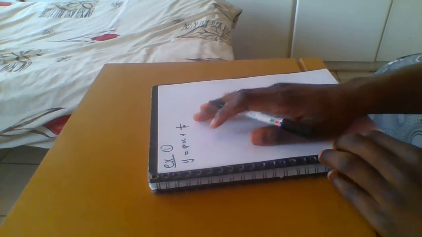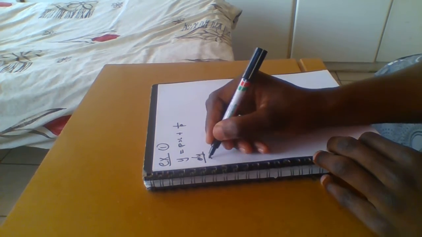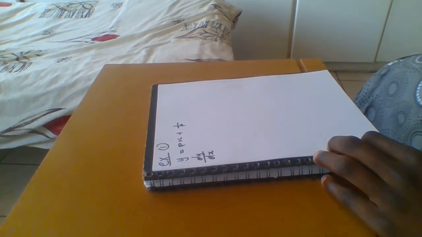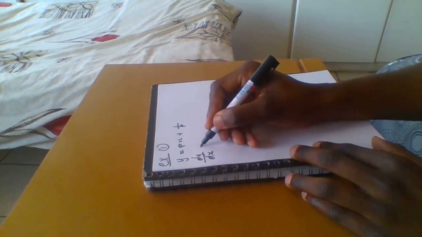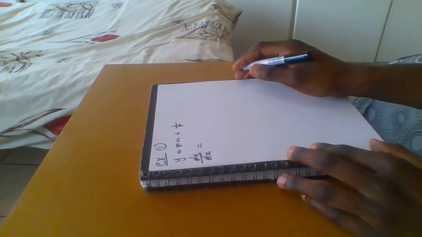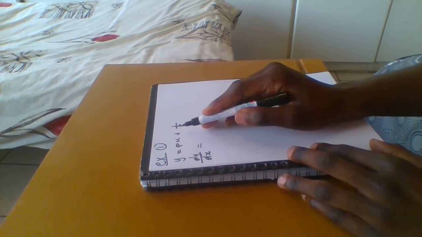So if we were to differentiate this with respect to x, we know from calculus 1 or first year that we can use implicit differentiation. That is a rule.